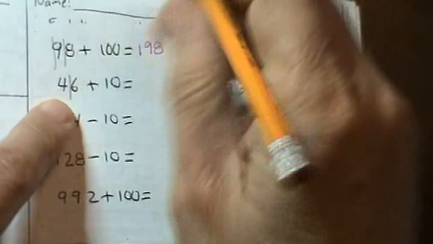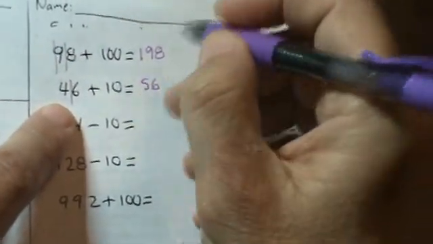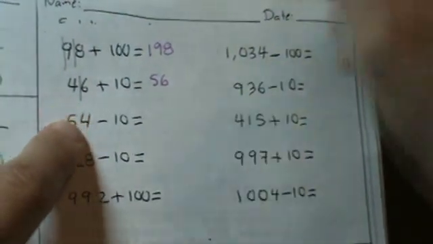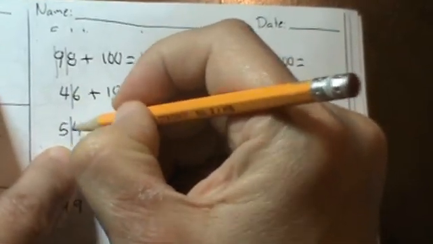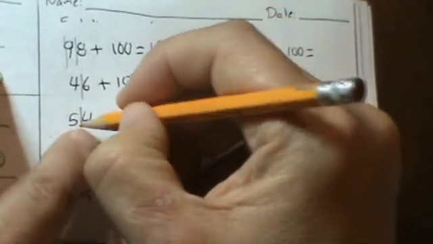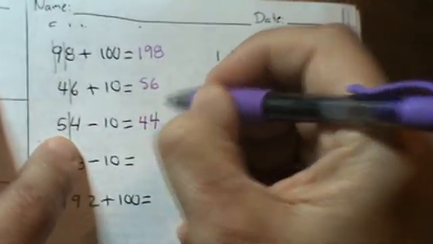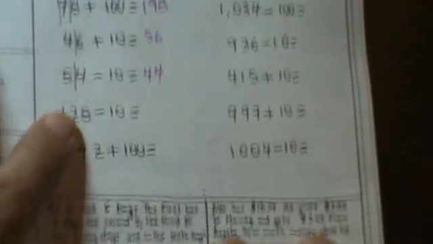This one, I have ones and tens. I add 1 to the tens. So instead of 4, it's going to be 5, 56. The other one doesn't change. I have here ones and tens. I'm just going to take away 1 ten from this 5. So 5 minus 1 is 4. Now it's 44.